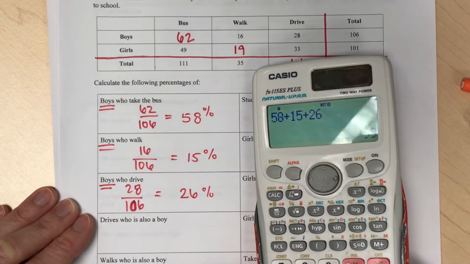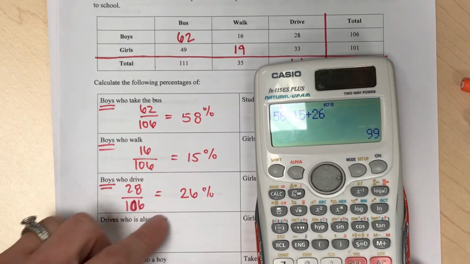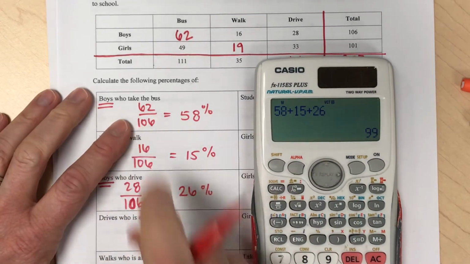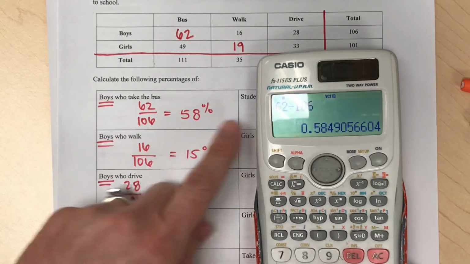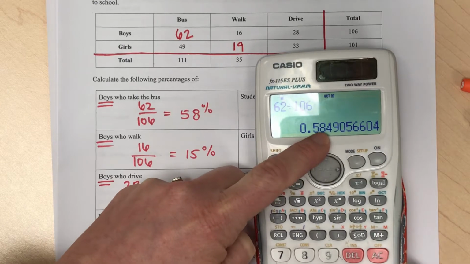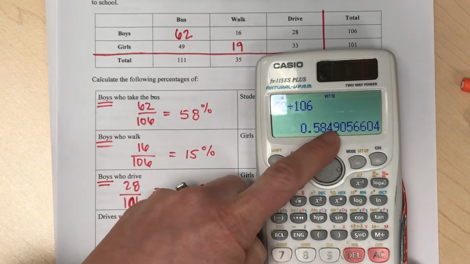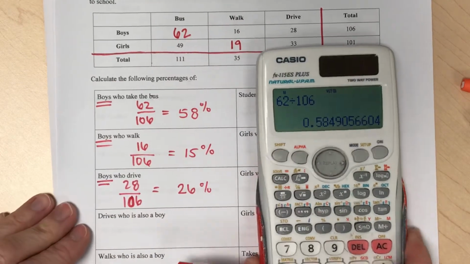I'm off just slightly by rounding, so maybe one of these I rounded just slightly off, or maybe I wrote my decimal down incorrectly. So maybe what I'll do is just quickly go back and check. 62 out of 106. Should I have rounded that differently? Well, maybe slightly. Maybe that 4.9 is so close that I could have rounded that up to 59%. Because this is a 4, I'm not going to round it, but that could be where my error lies.